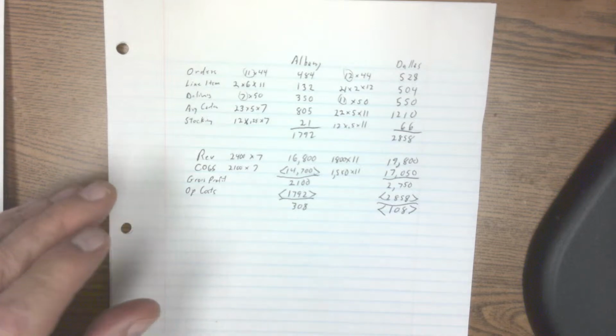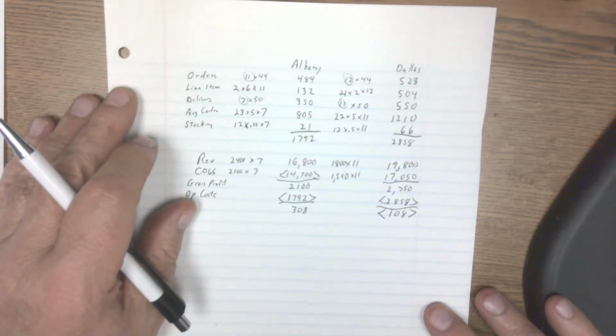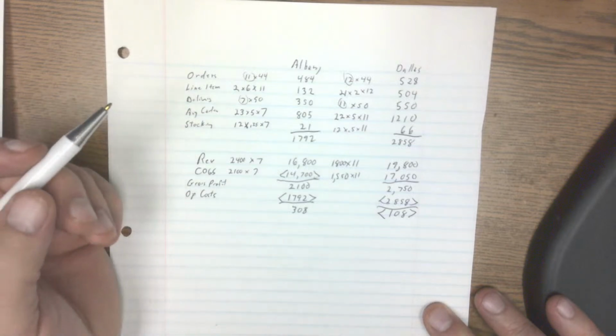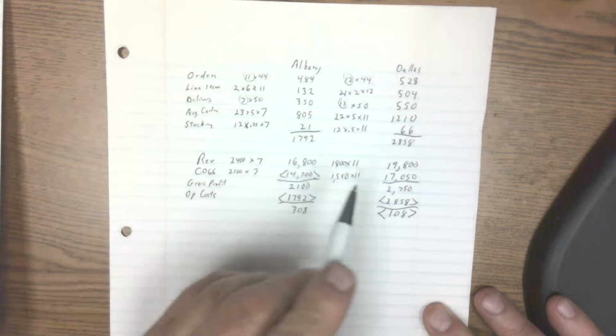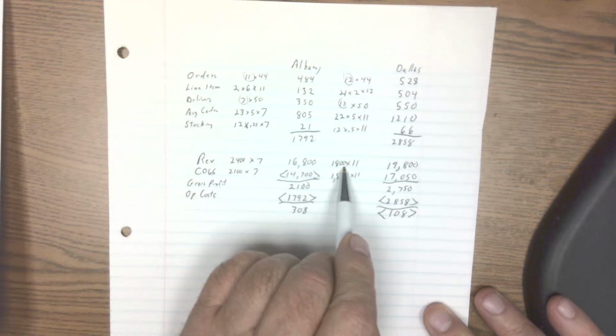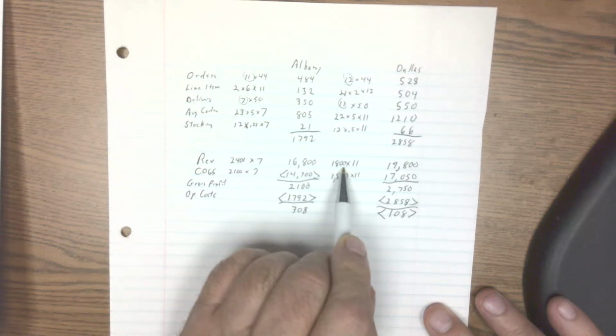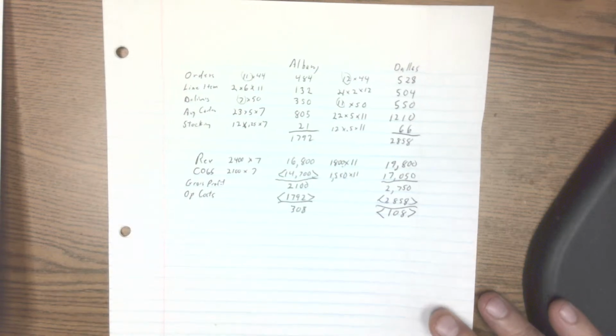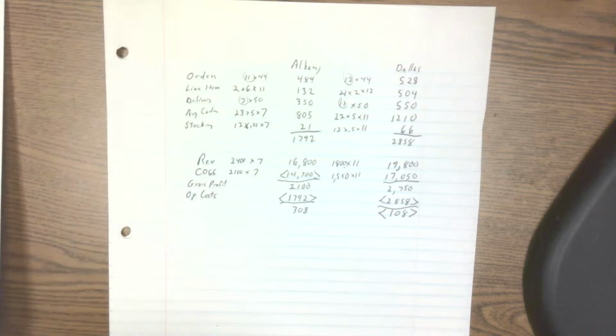When you look at the Dallas store, they have better overall. They have a lower revenue per order. So what you might be wanting to do there is somehow decrease the number of orders, and so you increase the volume per order. That could reduce things because you've got this $50.